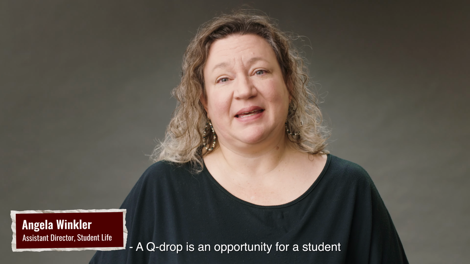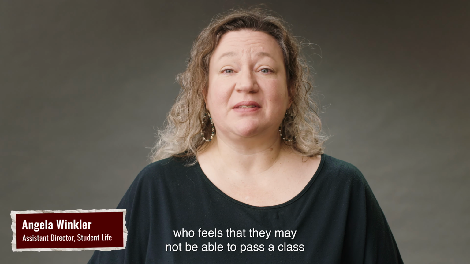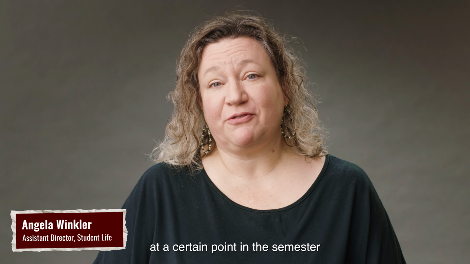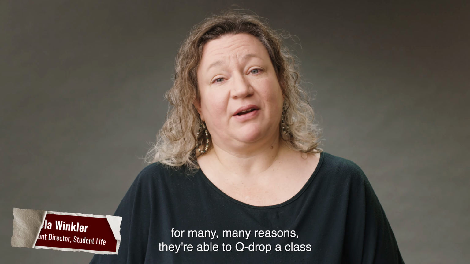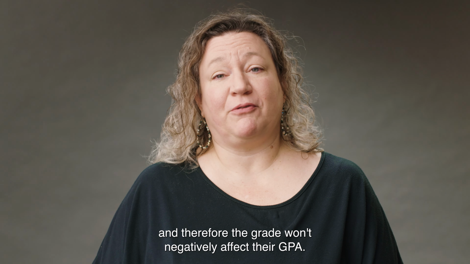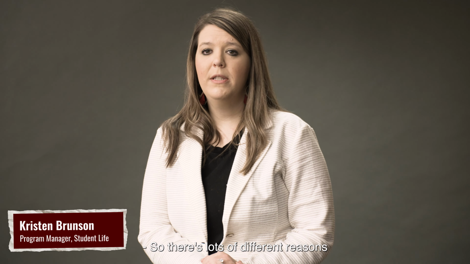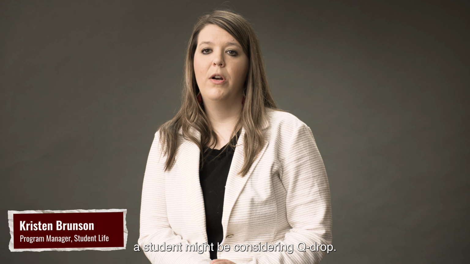A Q drop is an opportunity for a student who feels that they may not be able to pass a class at a certain point in the semester for many, many reasons. They're able to Q drop a class and therefore the grade won't negatively affect their GPA. So there's lots of different reasons a student might be considering Q drop.